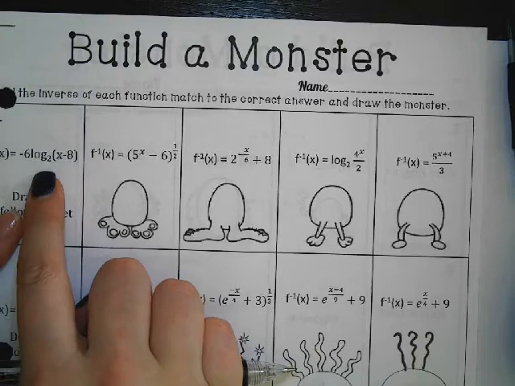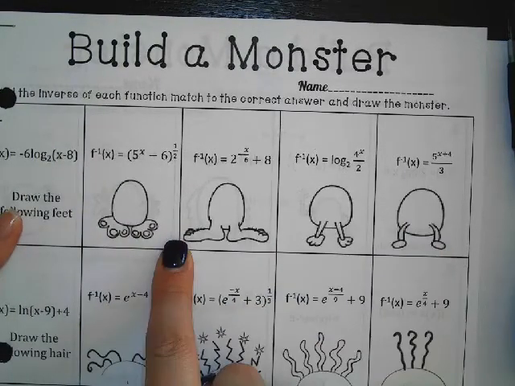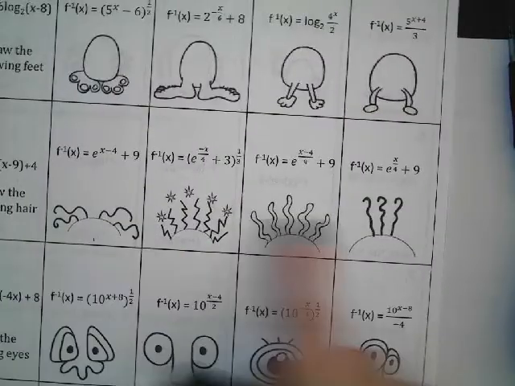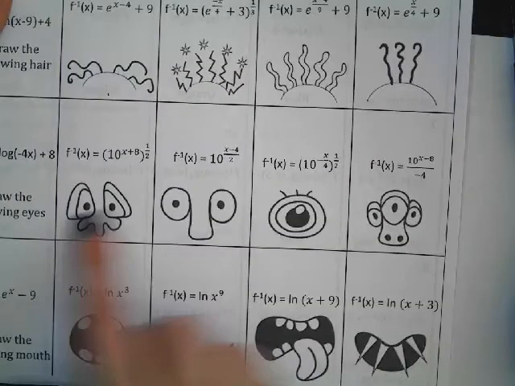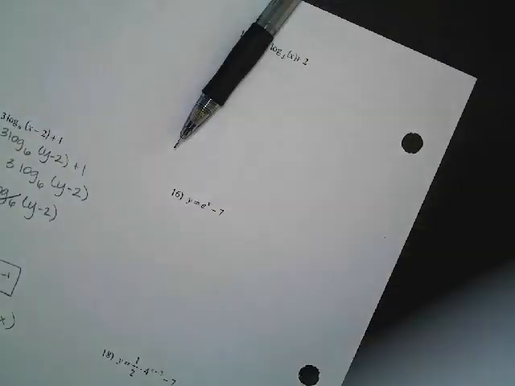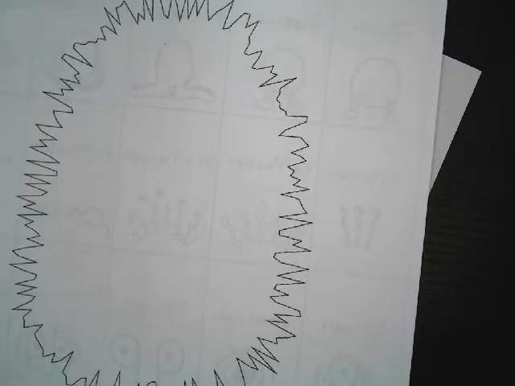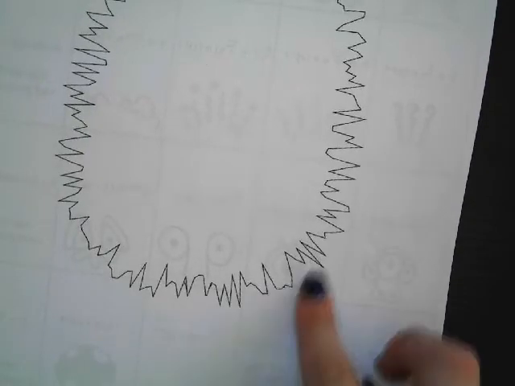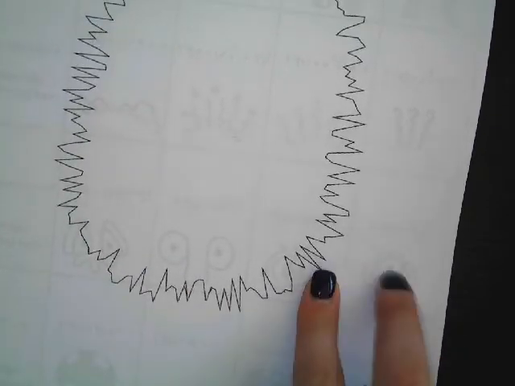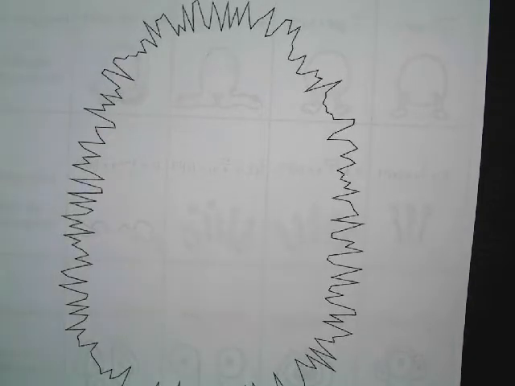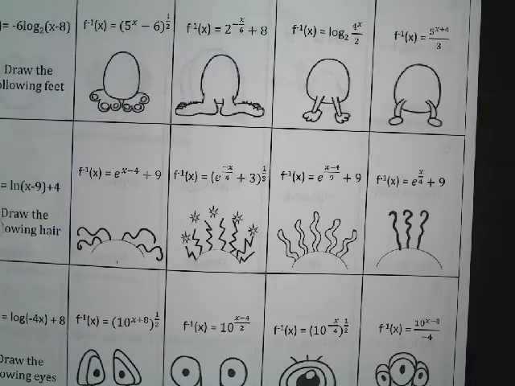So the first problem, the answer of the problem tells you what feet to draw. The next problem tells you what hair to draw. The next problem tells you what eyes to draw. When you flip the page, it will start to tell you what color to draw. All right? So here's the body of your monster. That's the other page. So when you draw the feet, you're going to draw them down here, right? He's like a big fuzzy body, and his feet are going to come down here. Okay? Make sense how it works?